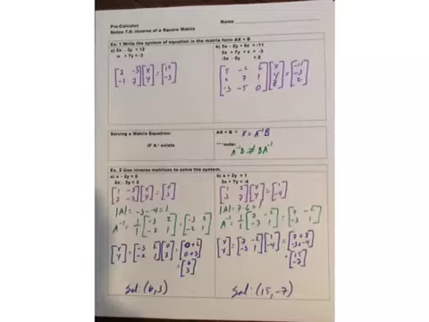We are on to day 2 of inverses of a square matrix. We are actually going to solve equations finally. So first thing we need to do is just practice writing systems of equations in matrix form. So that's example 1 right here.